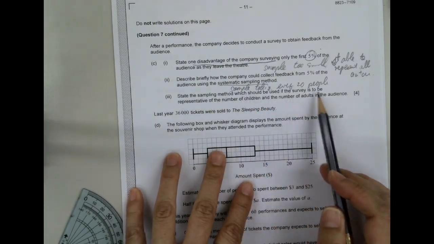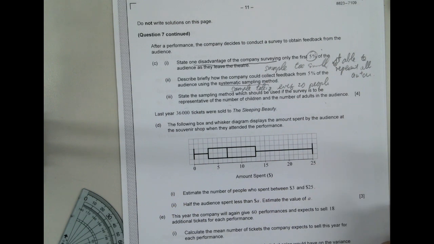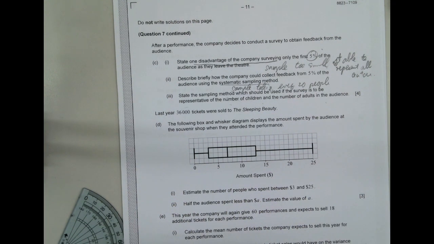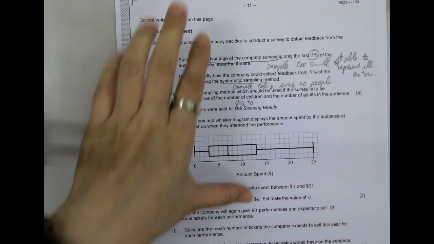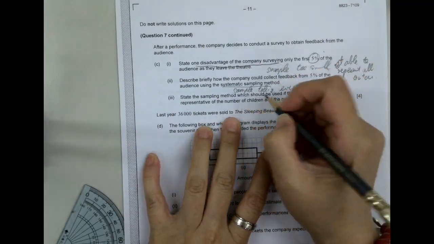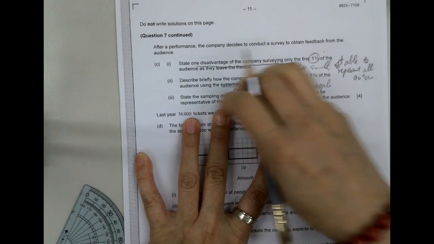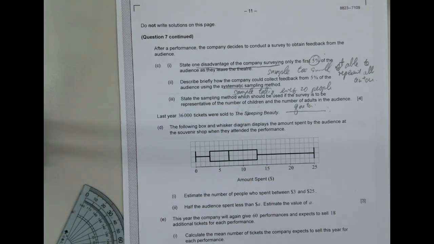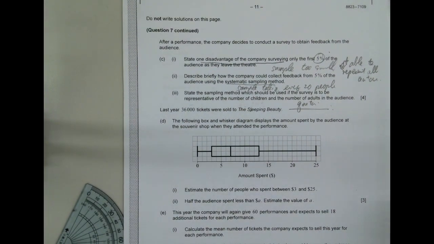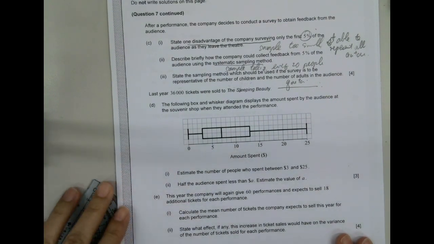State the sampling method that should be used to represent the number of children and the number of adults in the audience. For that one, we need the sampling method, which is taking a quota. It's another systematic sampling, but it's like taking a quota, so for the ratio, Q-U-O-T-A. That is by ratio, depending on how many children there are. We take a certain number of children and the rest represent the adults there.